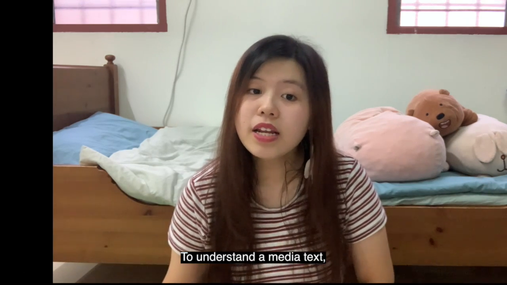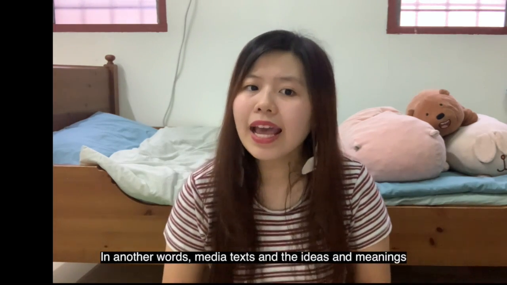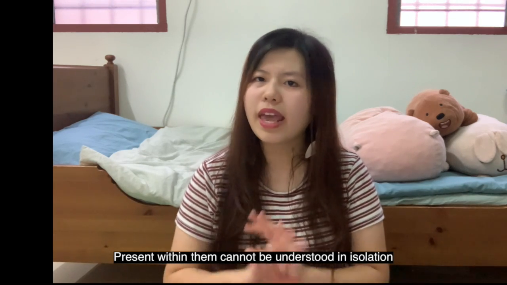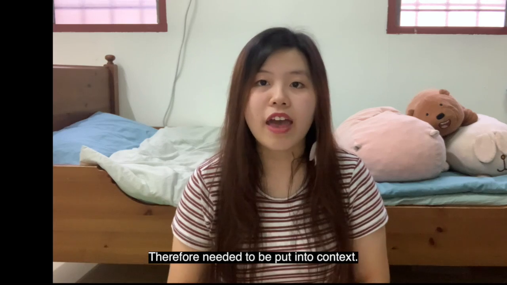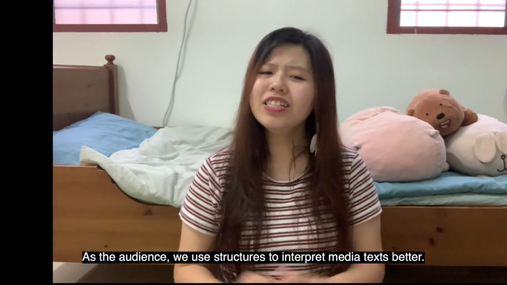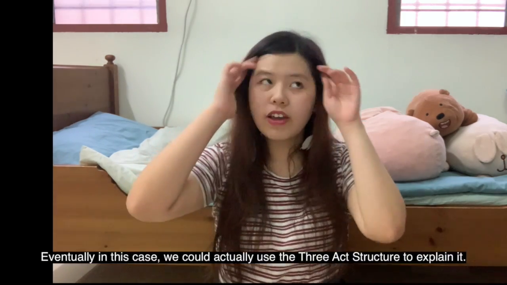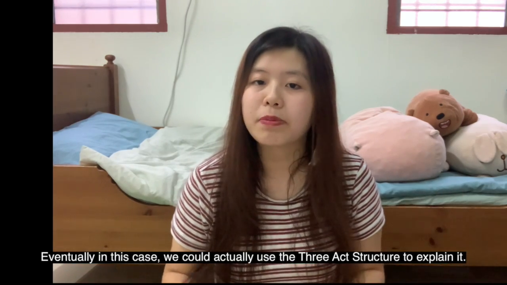And to understand the media text, we must always understand the structure that exists within it. In other words, media text and the idea and meaning present within them cannot be understood in isolation, and therefore need to be put into context. As the audience, we use structure to interpret media text better. Okay, so in this case, we can actually use a three-act structure to explain it.